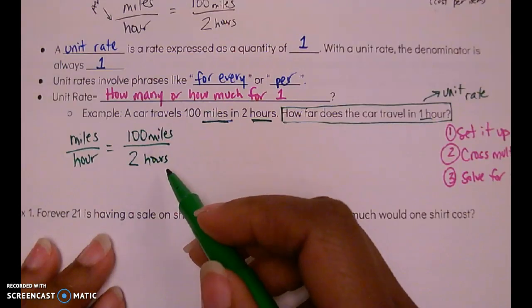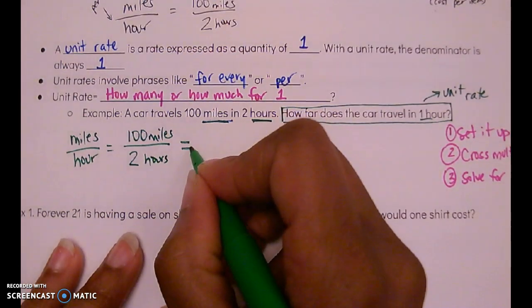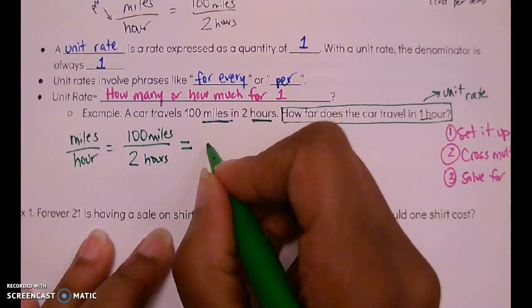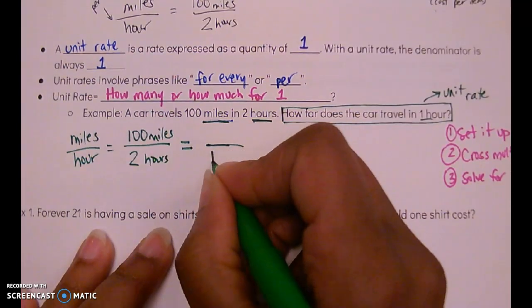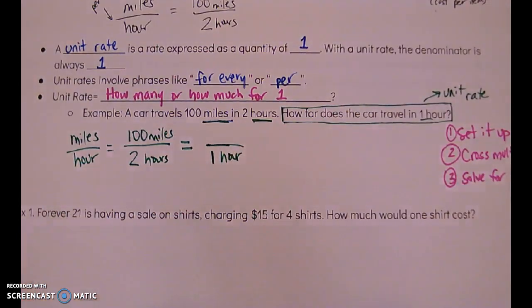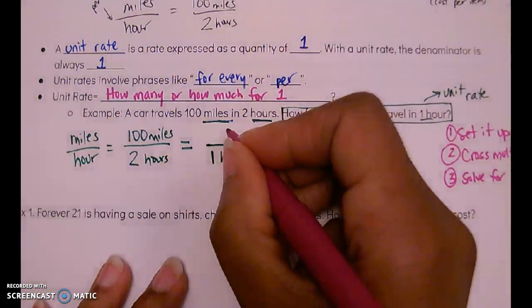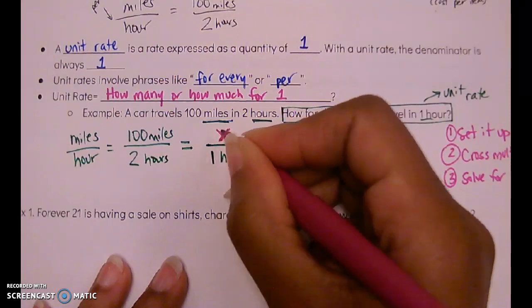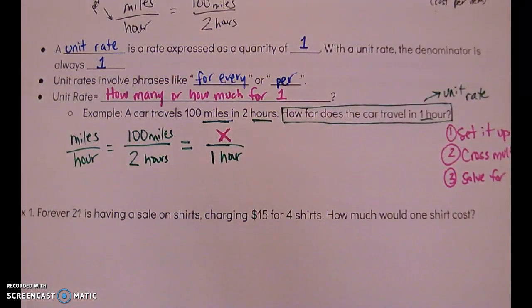Okay? So, here's how I'm going to set this up. If the car travels 100 miles in 2 hours, I'm going to put my equal sign. How much does it travel in 1 hour? I don't know how many miles it travels in 1 hour yet, so I'm going to represent that with the variable x. X is a variable we use when we don't know what something is. So essentially we're going to try to solve for x.